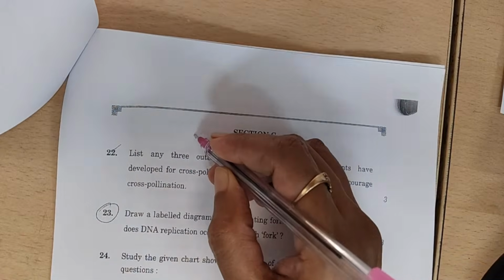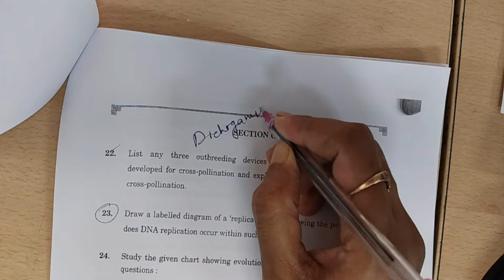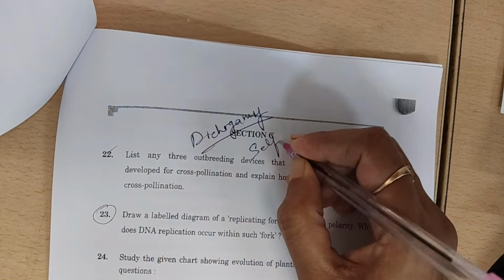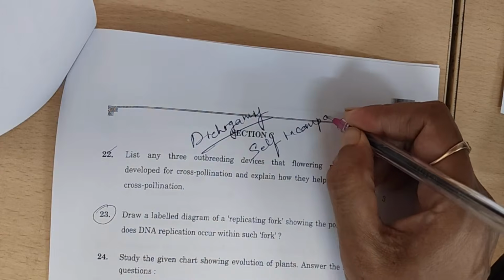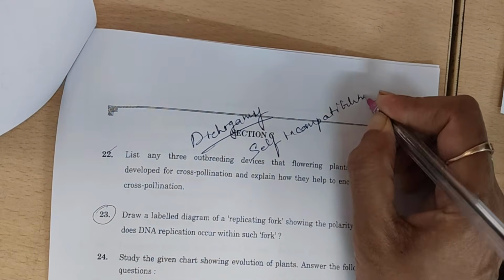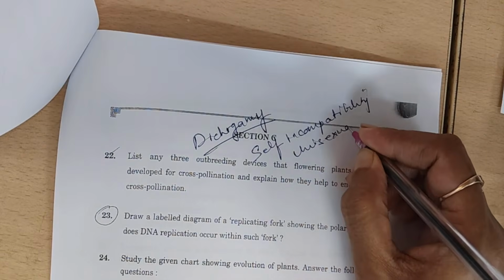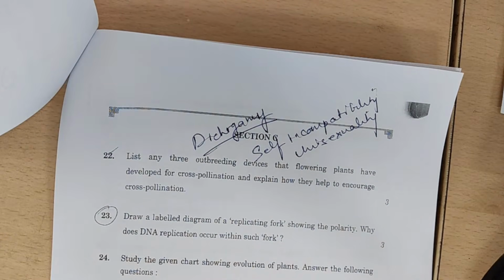The devices are dichogamy, which is the maturation of anther and stigma at different times, self-incompatibility, a genetic mechanism, and unisexuality.